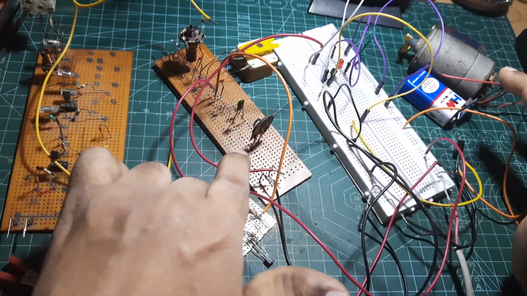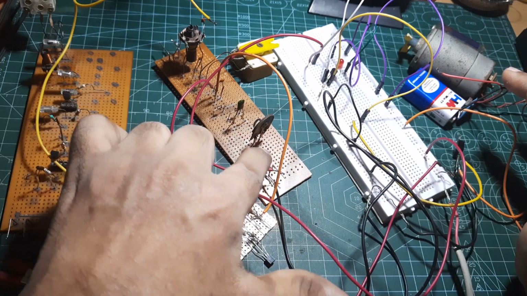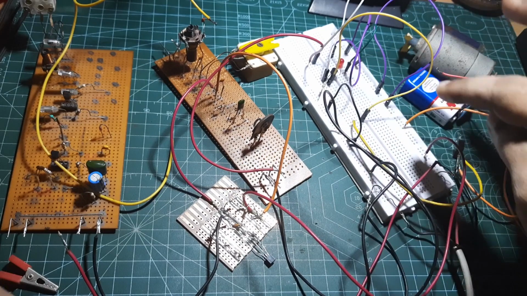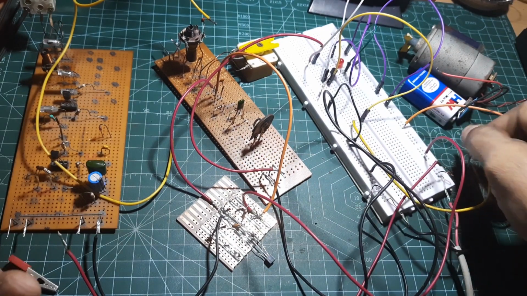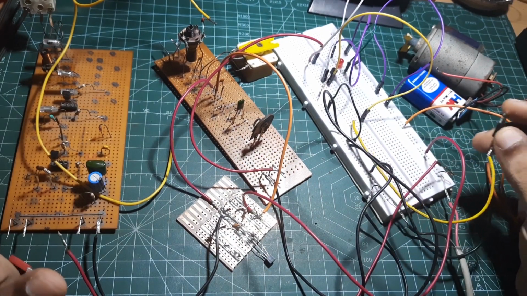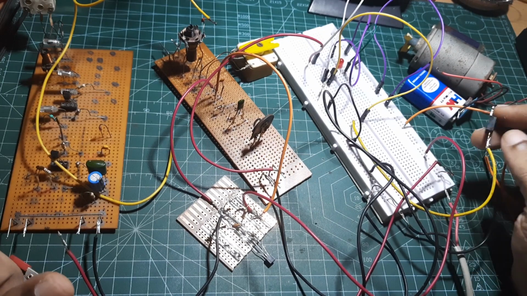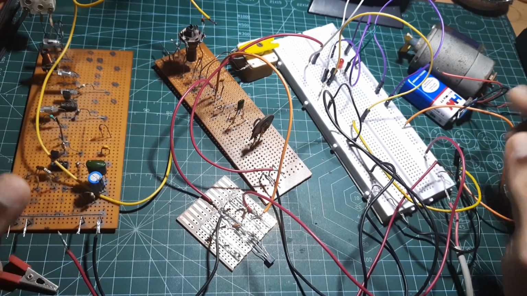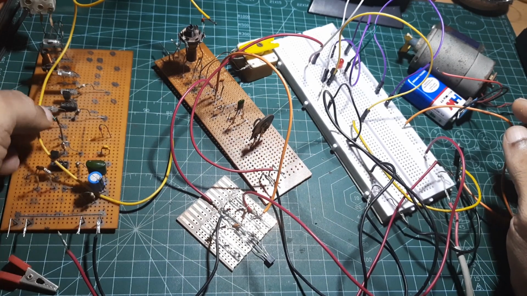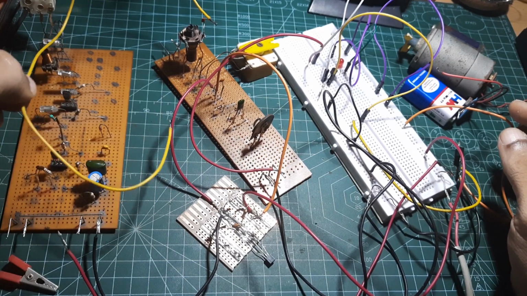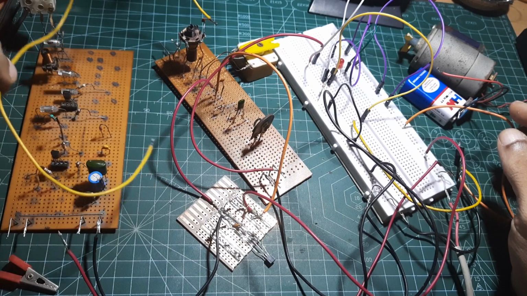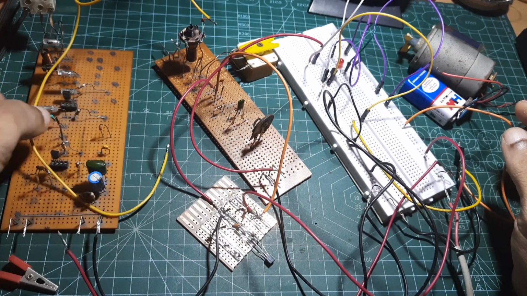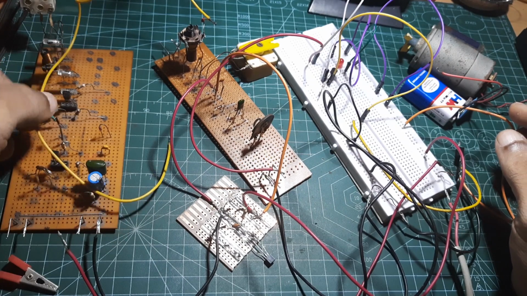So here we have the DC voltage. It is amplified by this transistor, and it is given as a drive voltage to the final transistor. So this is how it is working. So this is the signal antenna, a signal collector which is closely coupled to the VFO stage.